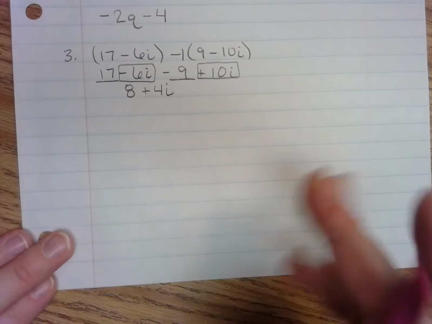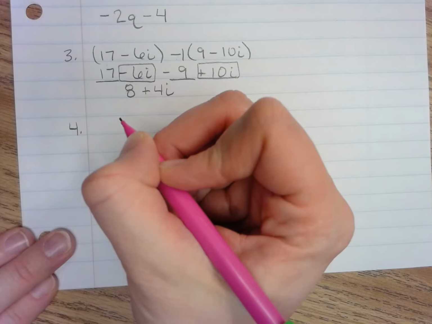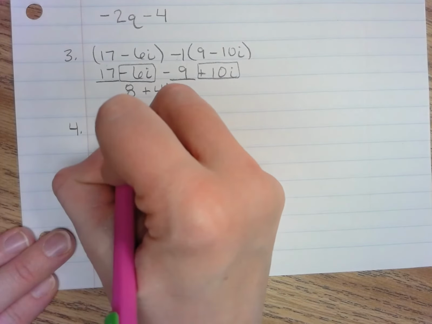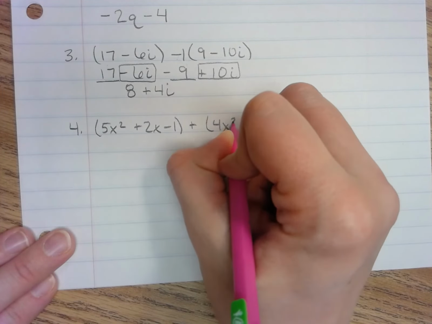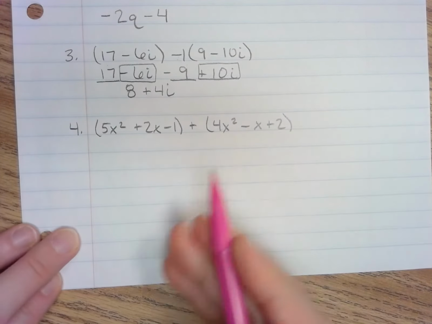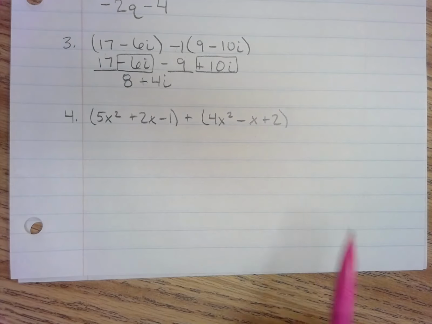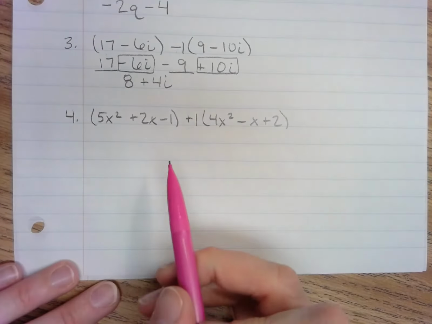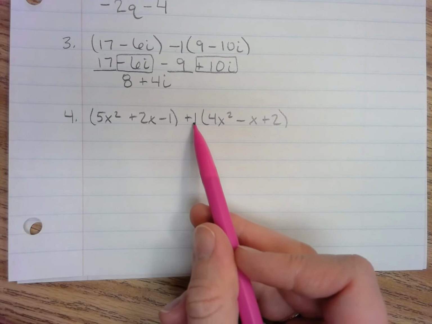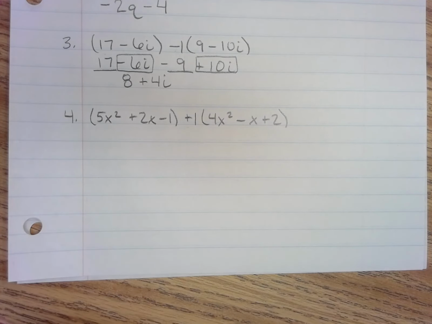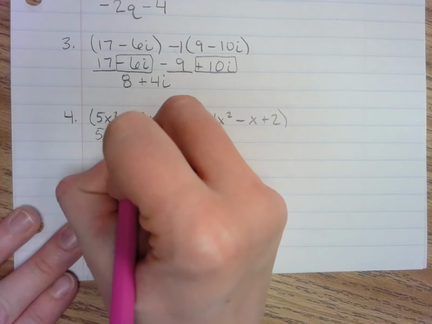Let's look at some addition problems. We have 5x squared plus 2x minus 1. We're going to add 4x squared minus x plus 2. Because this is addition, you're just ready to combine your like terms. So these parentheses are not even necessary. You could rewrite the problem by removing the parentheses or just go ahead and combine the like terms. It will not be necessary to distribute a positive 1 because it won't do anything to that second parentheses. But if it helps you, feel free to do it. That way you can always remember distributing something if you think that would be best for you. But we're going to just rewrite it by dropping the parentheses.